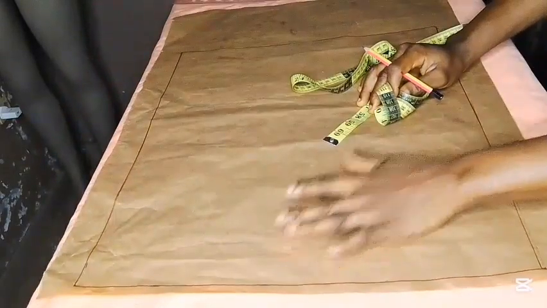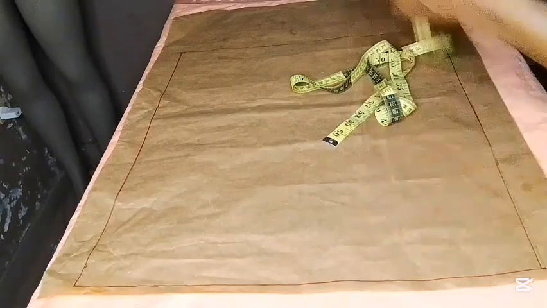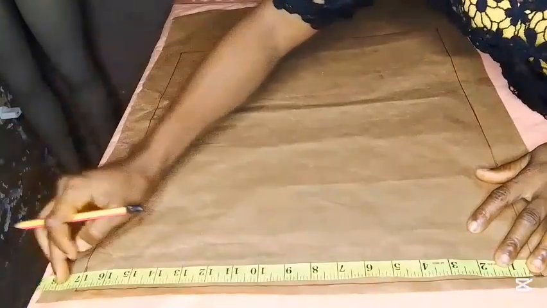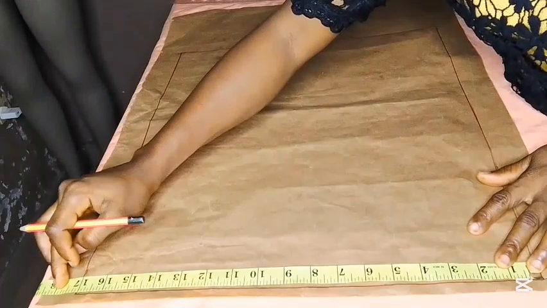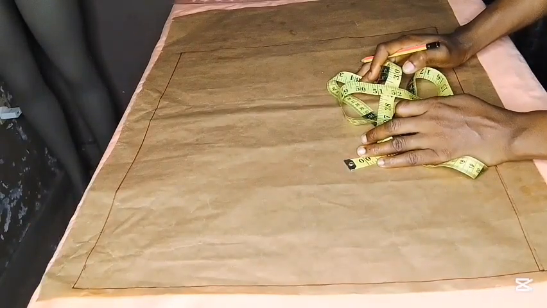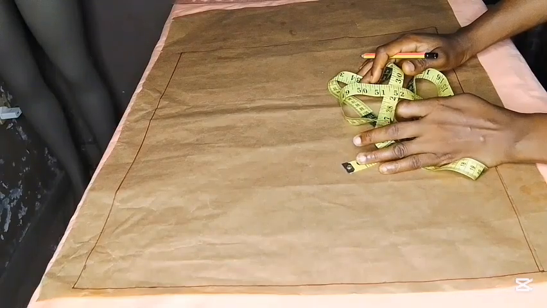So now we've created our drafting area, whose dimension is 20 inches by 17 inches. So on the horizontal axis, I have 20 inches, while on the vertical axis, I have 17 inches. The next thing I'm going to do now is to divide this rectangle into 2 equal parts, so that I'll be able to draft both the front and the back panel on this same space.